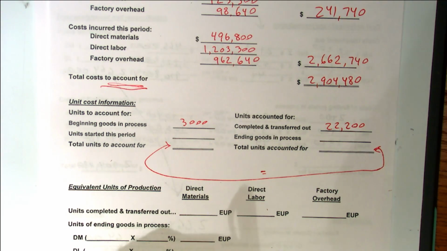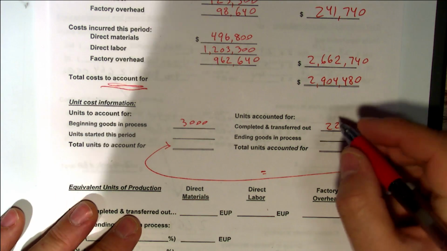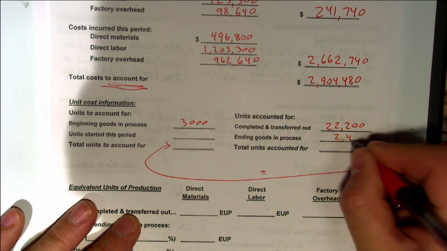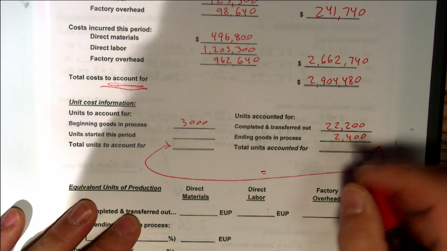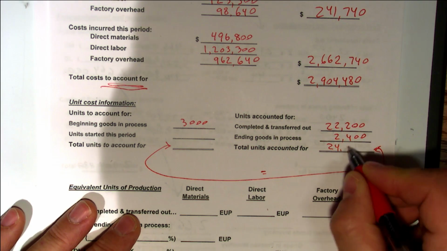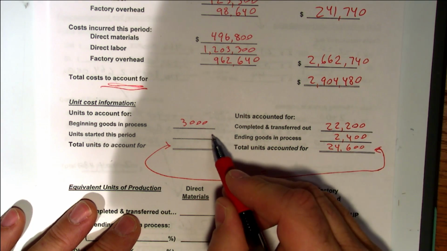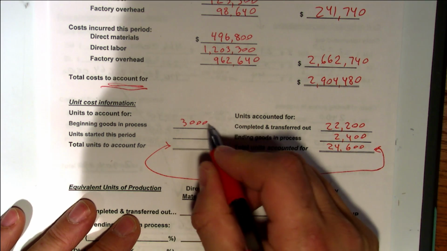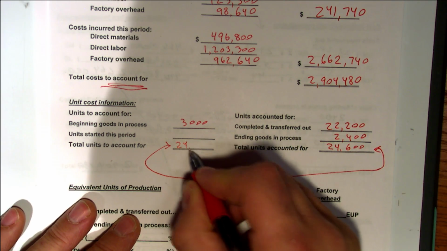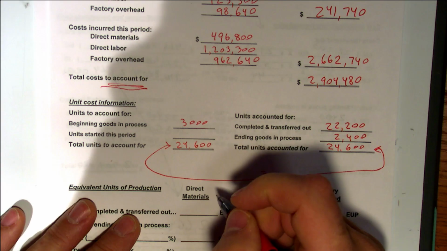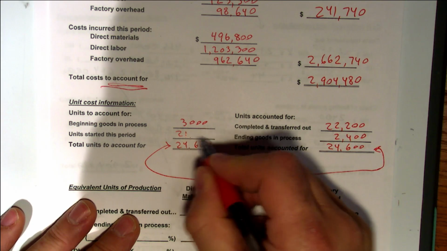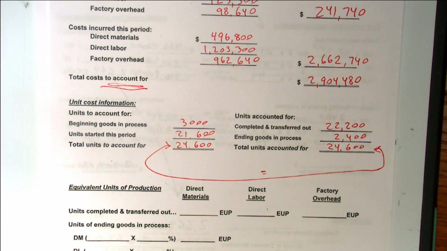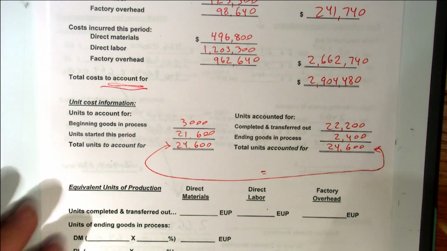The ending goods in process is 2,400 units. So those two numbers add up to 24,600. They don't give us this number, but we can back into it because those two numbers will have to add up to 24,600. So this must be 21,600. Is that correct?